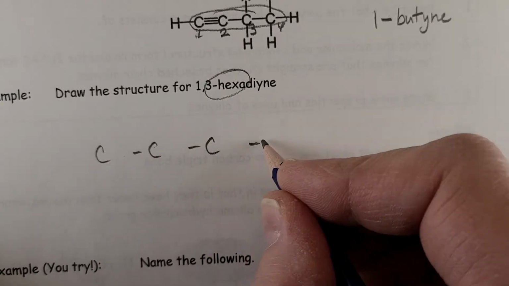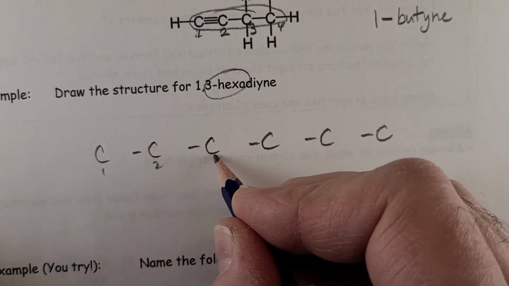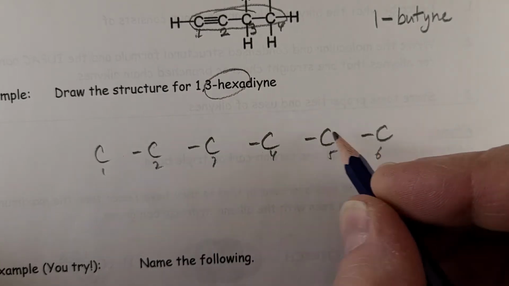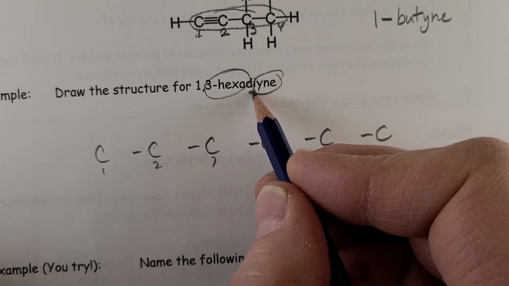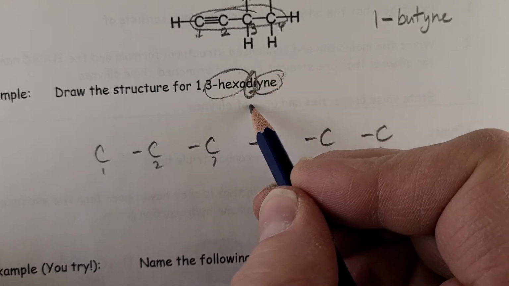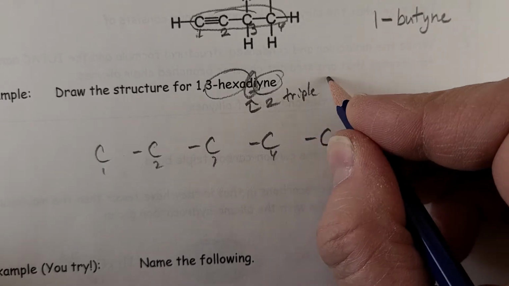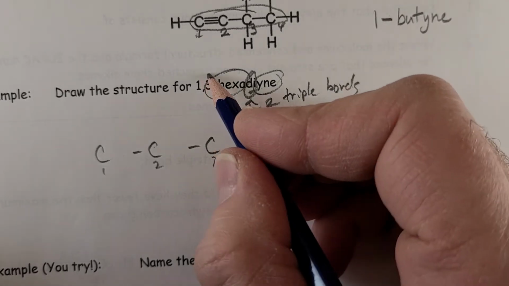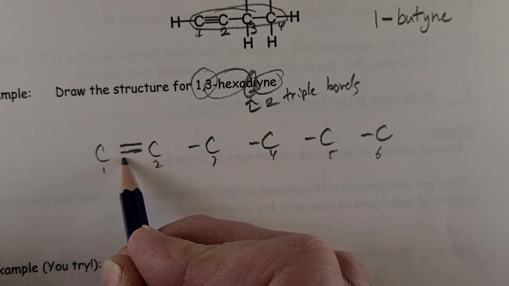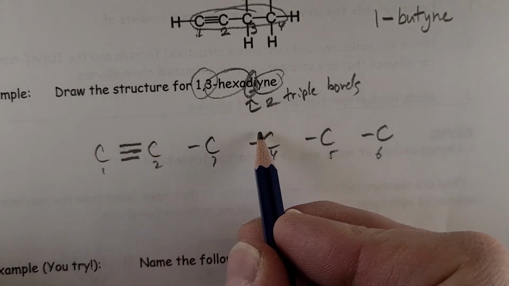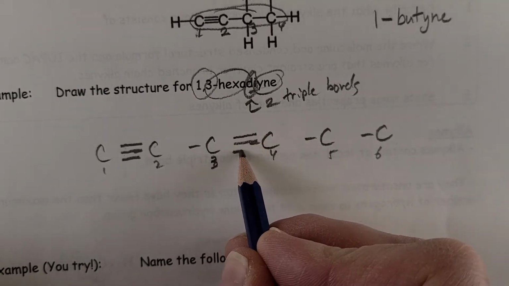1, 2, 3, 4, 5, 6. And notice, yne means triple bond, and there's a di. There's going to be 2 triple bonds, at positions 1 and 3. So at 1, there's a triple bond, and 3 marks the beginning of the other triple bond.